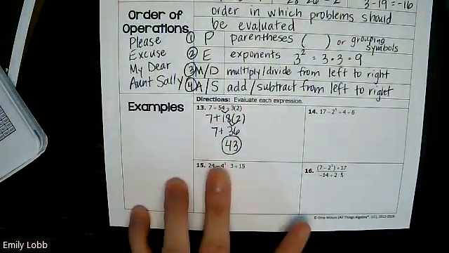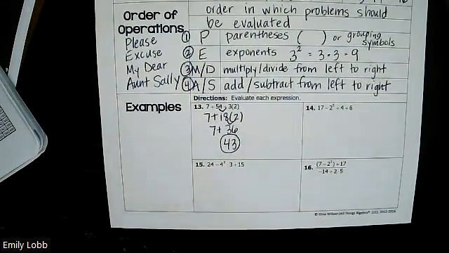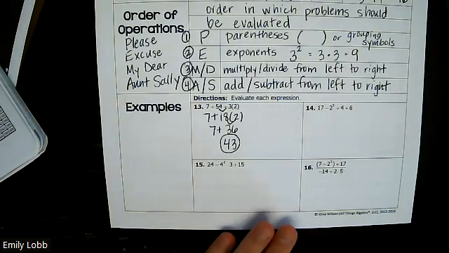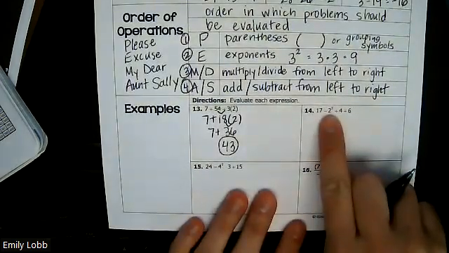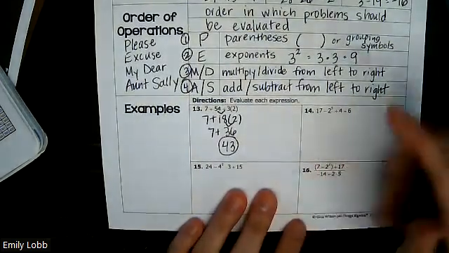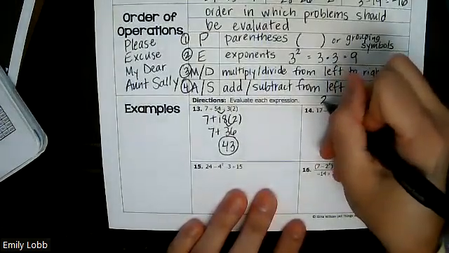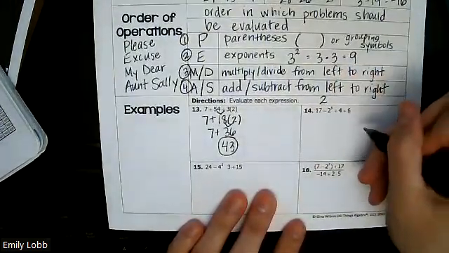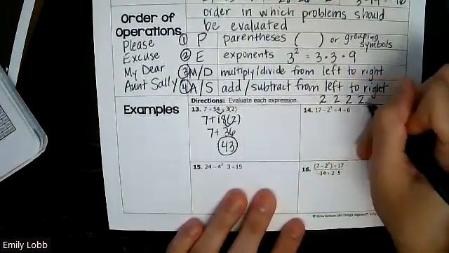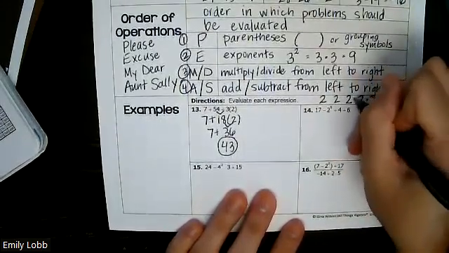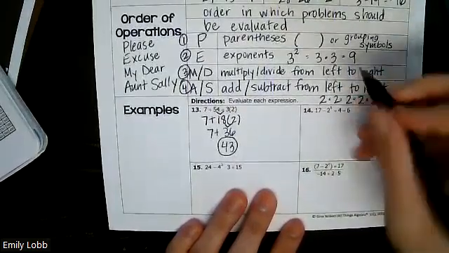That's my final answer. Okay, 14. Do I have any operations inside parentheses? No. So I can skip to exponents. I have 2 to the power of 5. This means I have a factor of 2 how many times? 5 times.